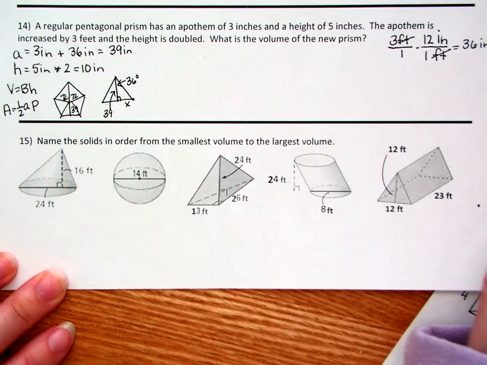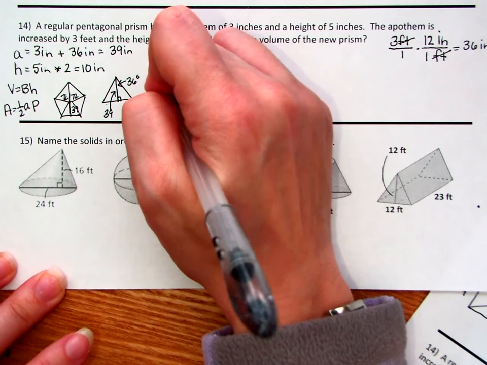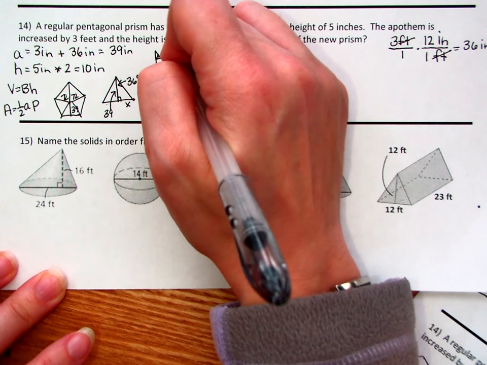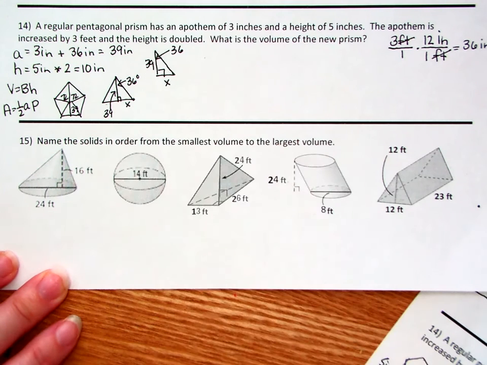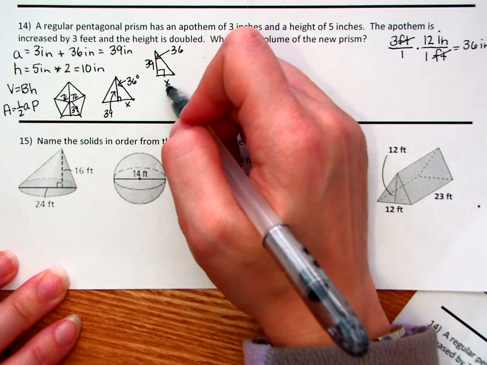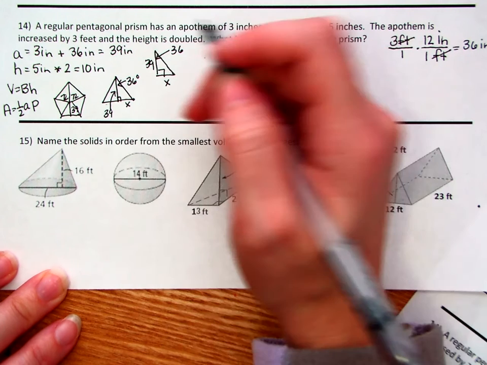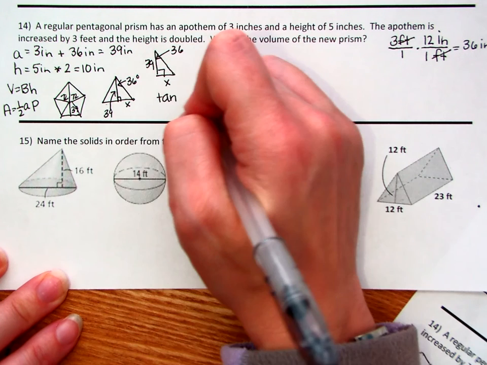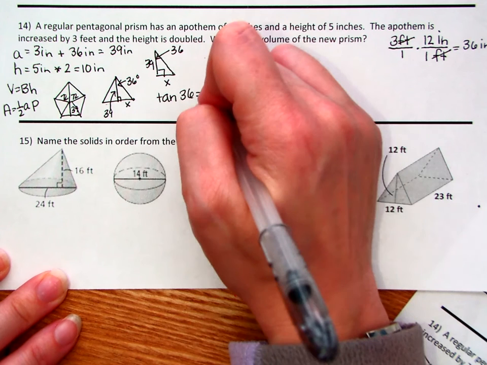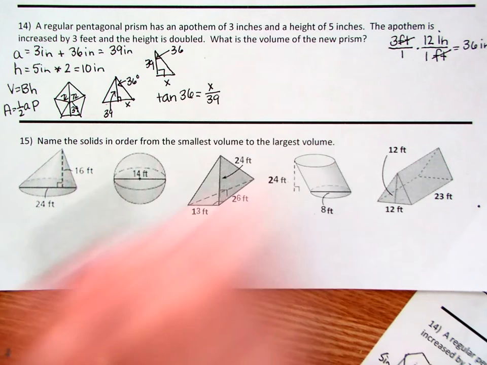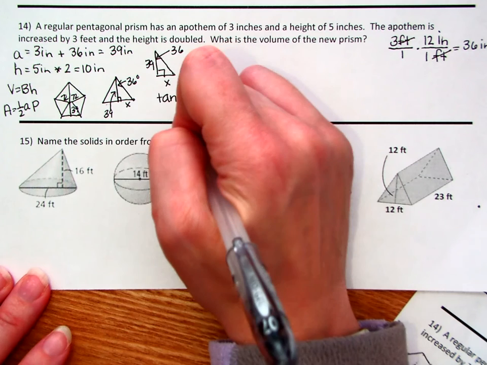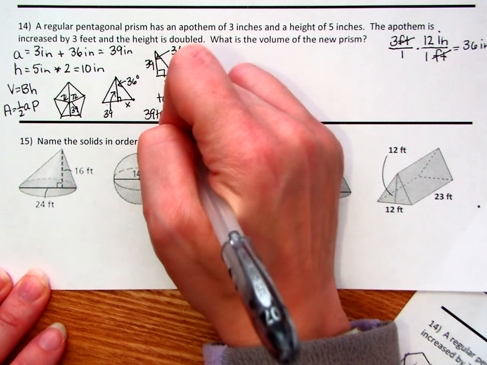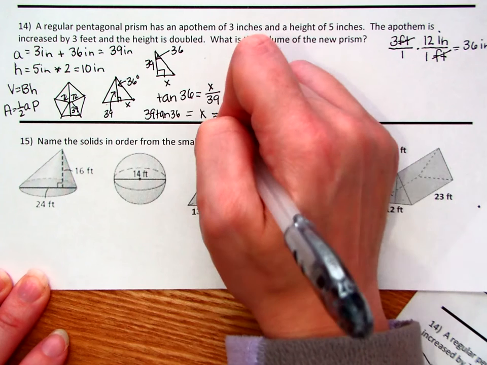Well, I can put an X here, and now really I'm working with a new right triangle. In this new right triangle, that's 36 degrees, this is 39, and I'm just trying to figure out what that length is. Well, that X is opposite of 36, and the 39 is adjacent, which means we're going to use tangent. Tangent of 36 degrees is equal to the opposite over the adjacent. So now we have 39 times tangent of 36 when we multiply both sides by 39. So that would be 39 tangent of 36. And that is going to give me X to be about 28.